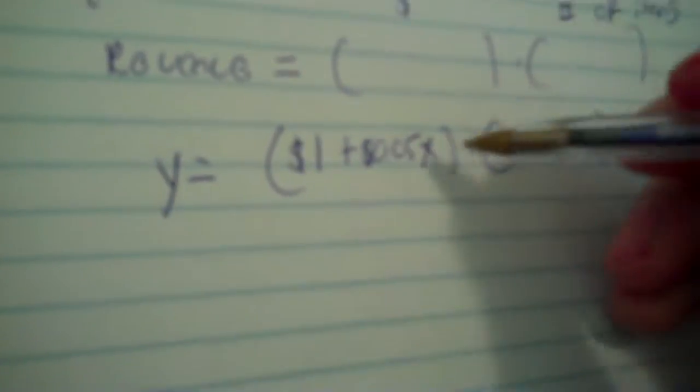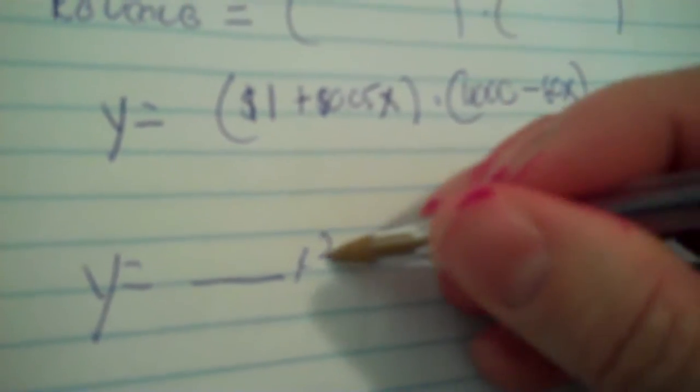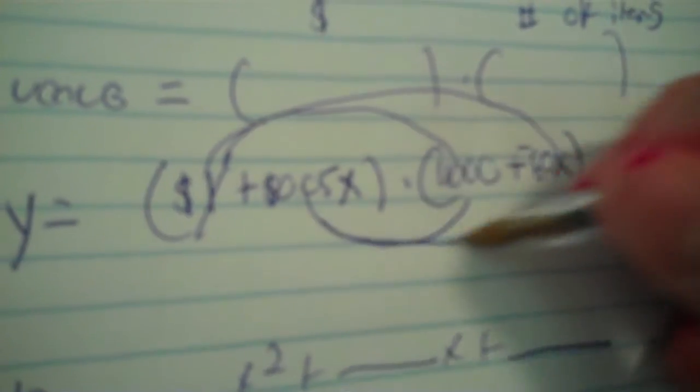Now, we don't have an ABC yet. So what I'm going to do is get my own ABC by using the FOIL method. Okay, so I take 1 times 4,000 and then 1 times negative 80x. Okay, so I distribute 1 to each one of those. Then I distribute 0.05x to 4,000 and 0.05x to negative 80x.